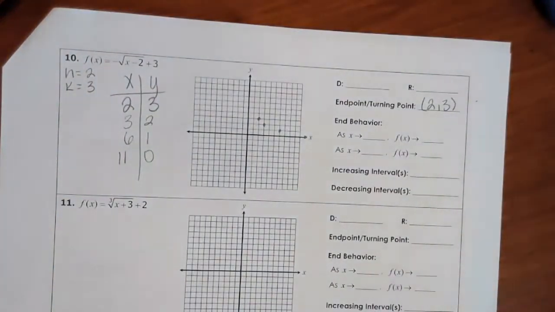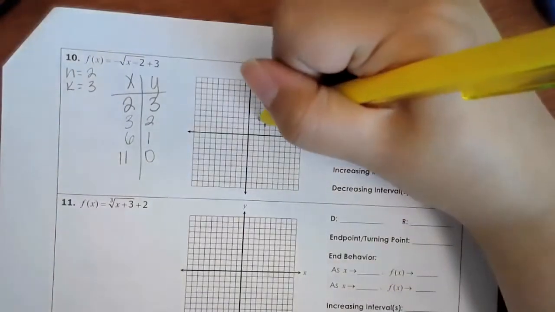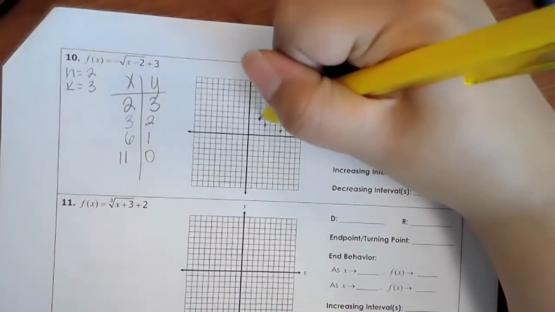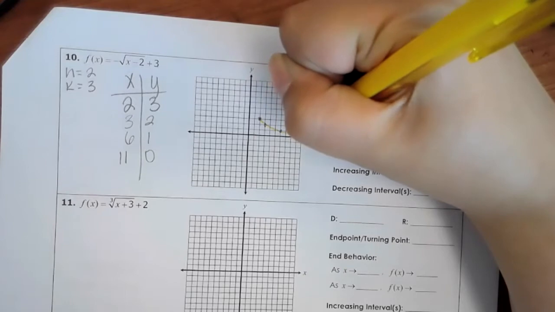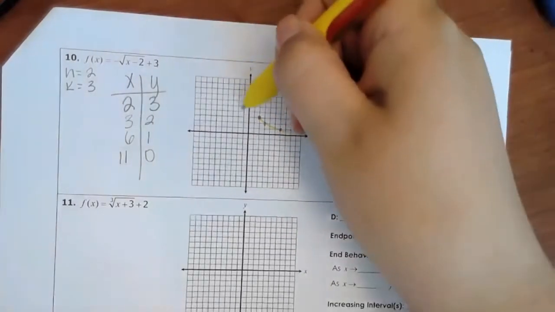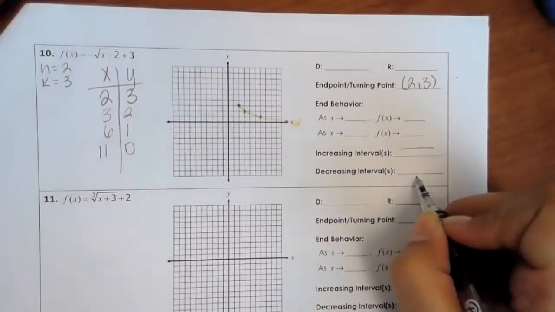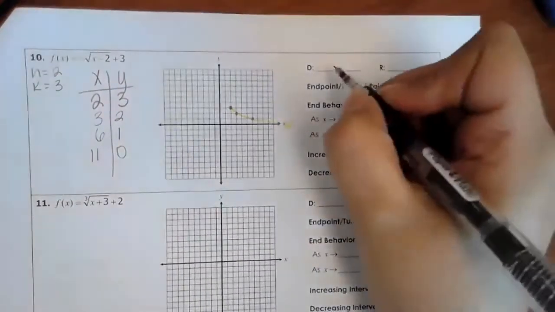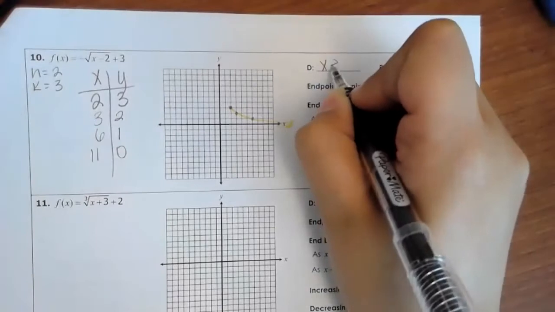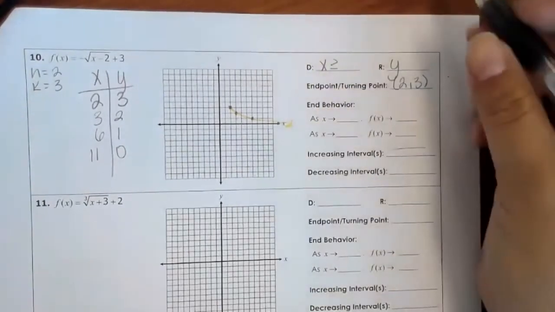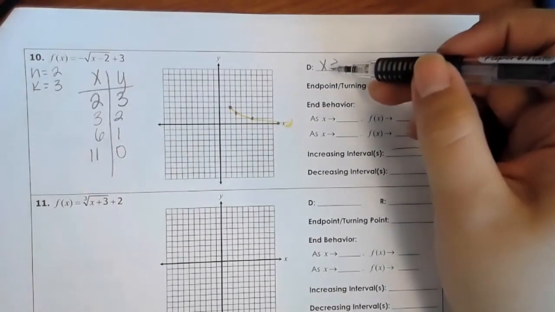So notice that this groove, when you put your pencil on it and follow your dots, how they go down, it curves down. When it curves down, you're going to have a decreasing interval. So range, y is greater than or equal to. Domain, x is greater than or equal to.